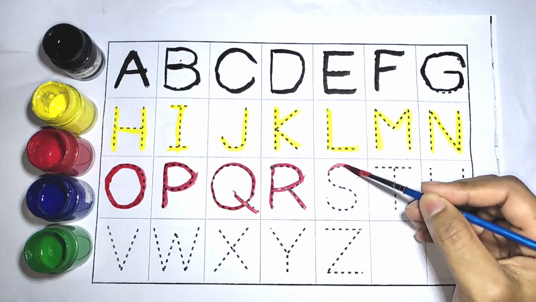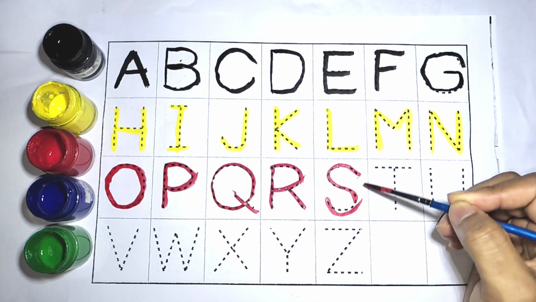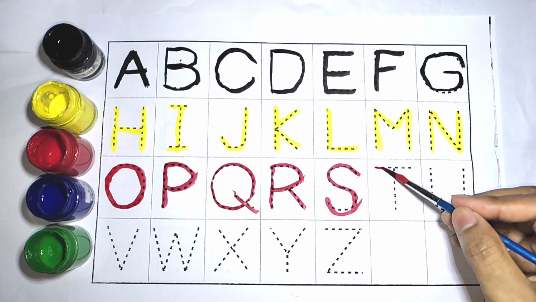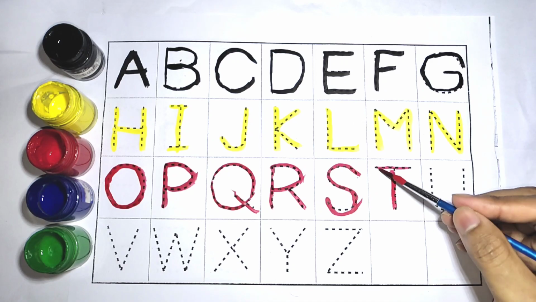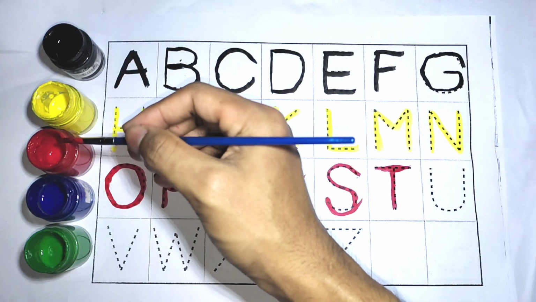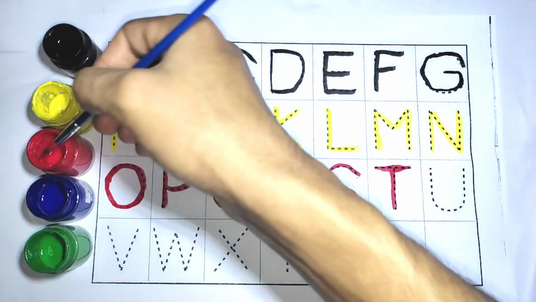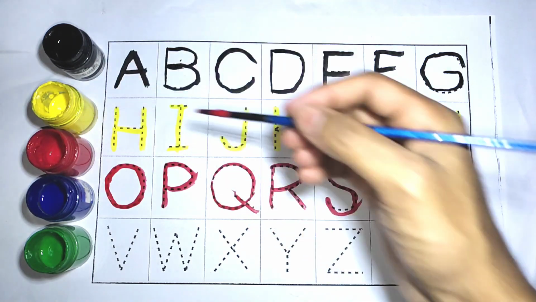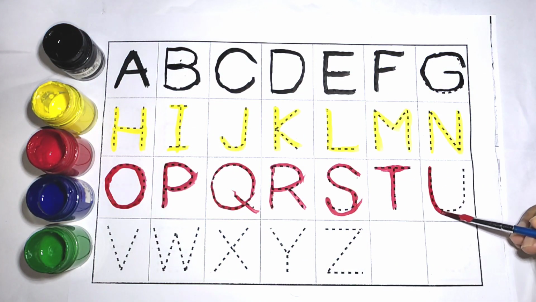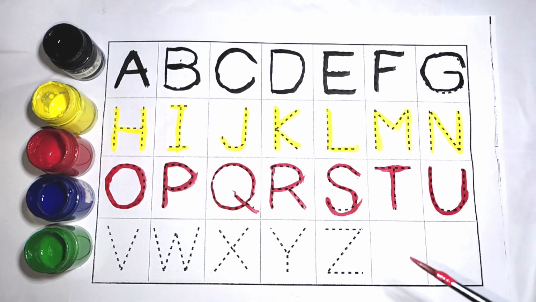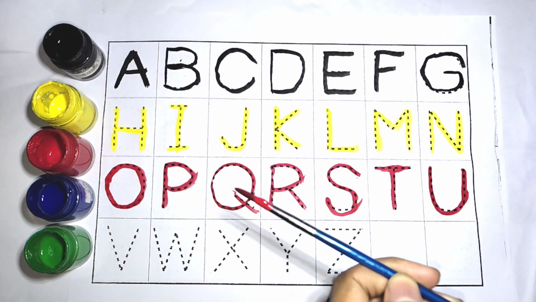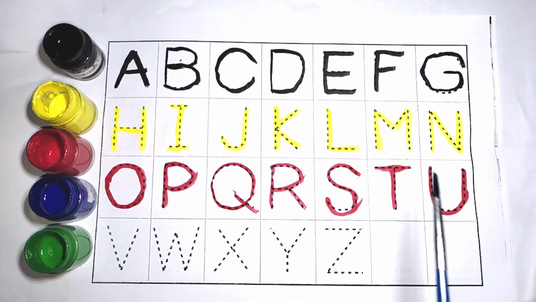Kids, we again use red color and now we draw S. S for snake. The next one is T. T for tiger. We again use red color and now we draw U. U for umbrella. Kids, now we use blue color and draw V.